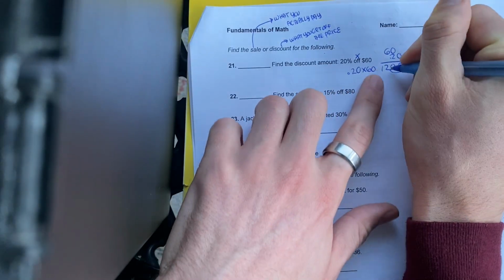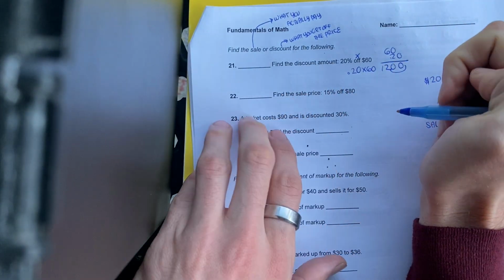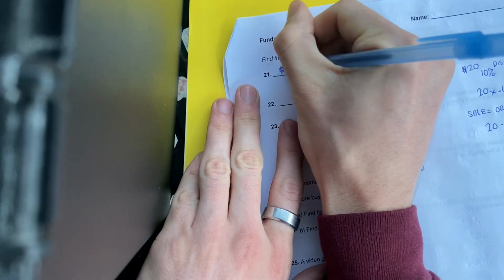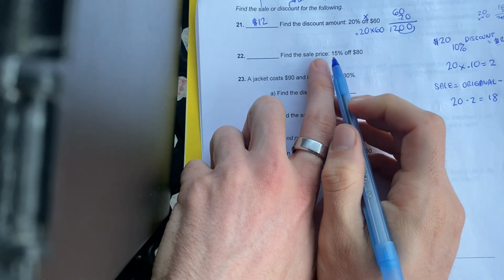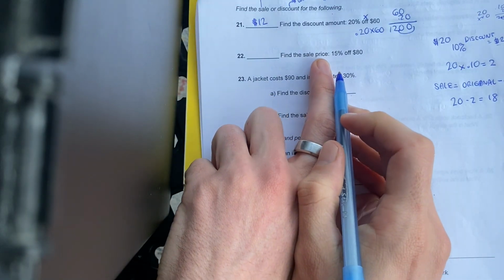Bring that over 2, because there's 2 spots. So $12. That is the discount amount I would get. This next one, though, we want to find the sale price. And so there are 2 different ways you can do this.